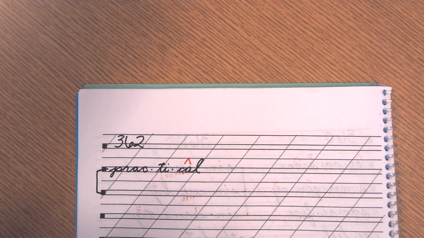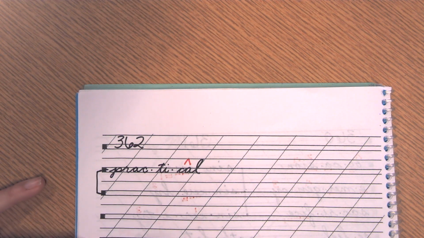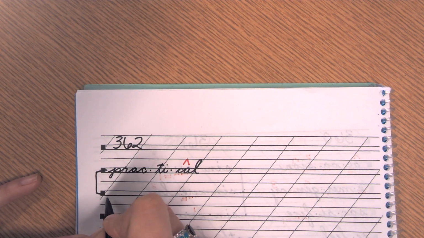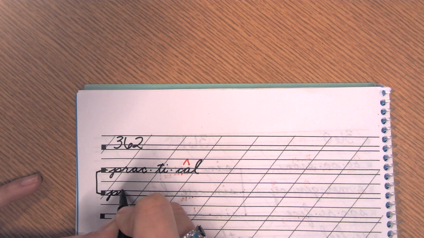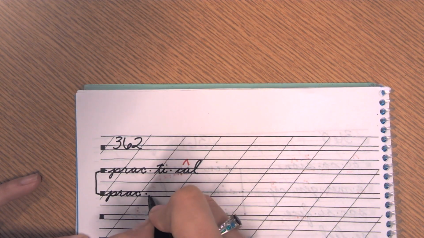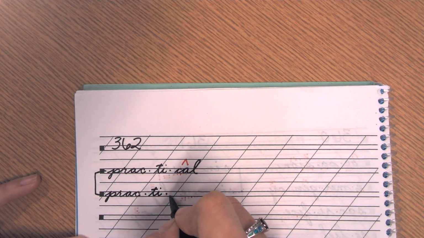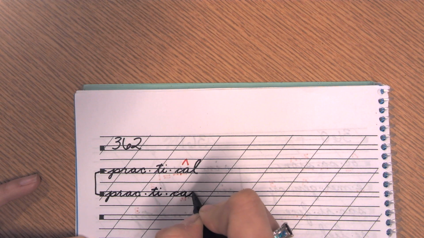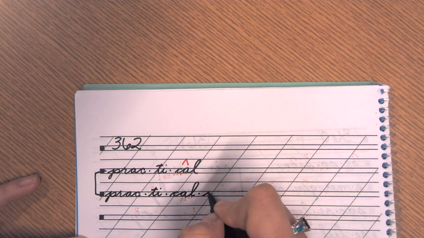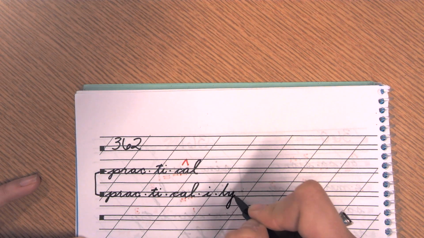Now, double check to make sure you have it right as I spell it. And please say each sound with me. Your first syllable is prac, p, r, a, k, t, i. Next syllable, cal, k, a, o, i, t, e.